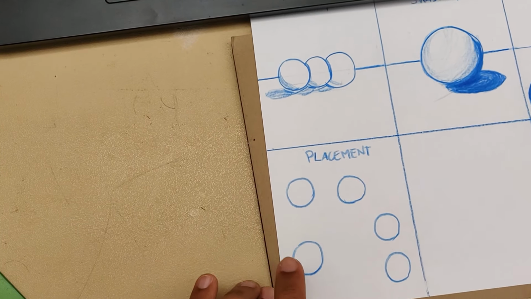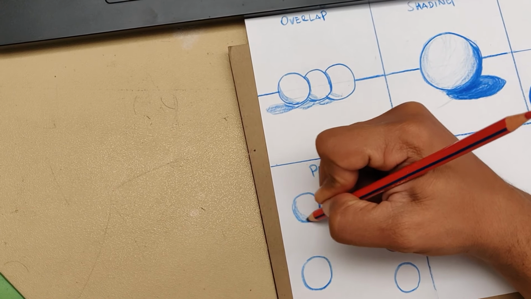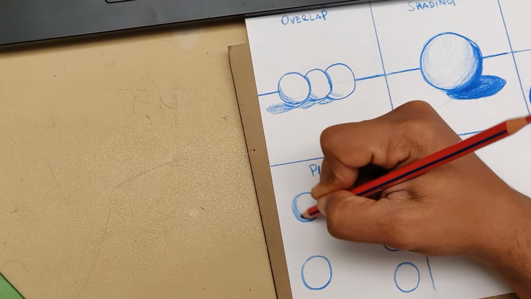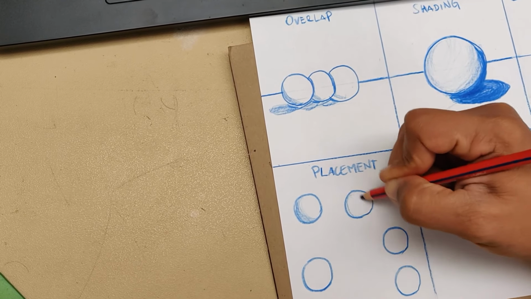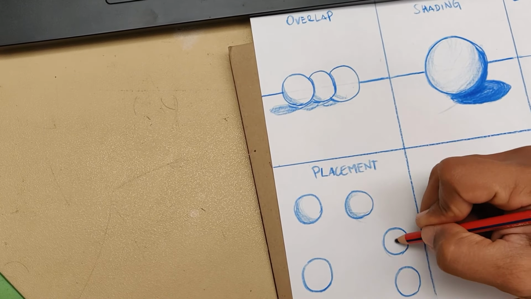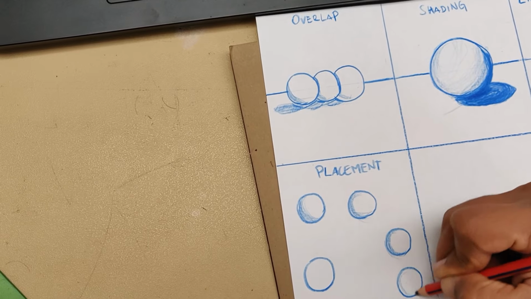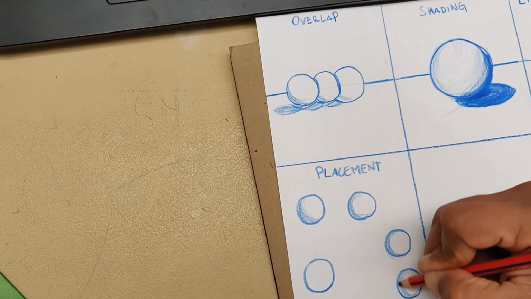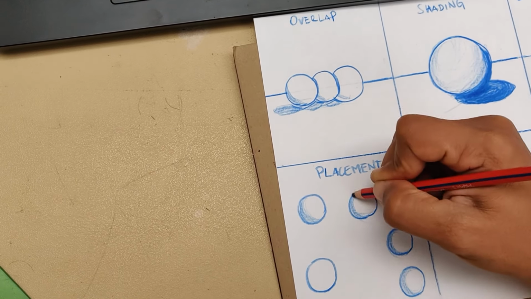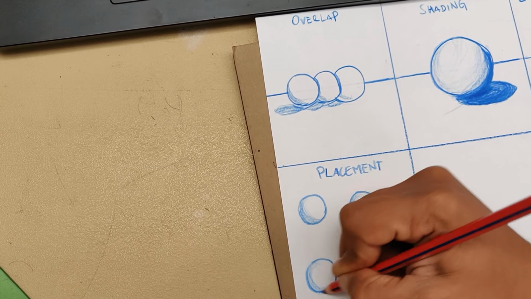And again, I am going to make a very fast shading in them. Like this. In all of them.